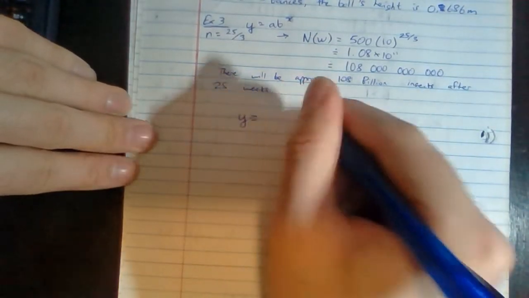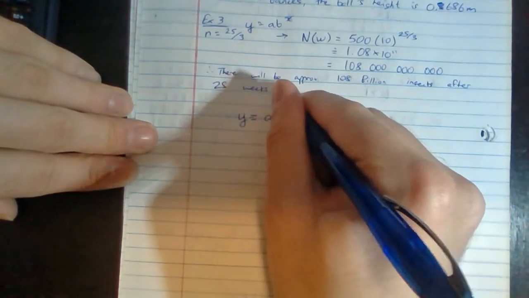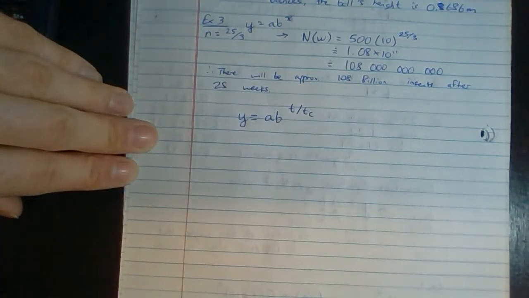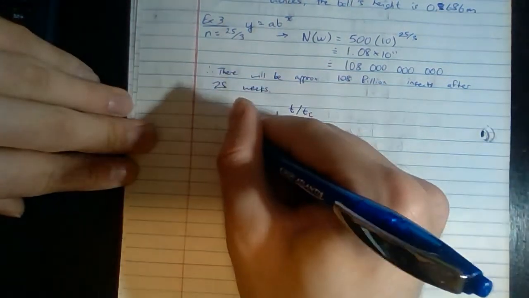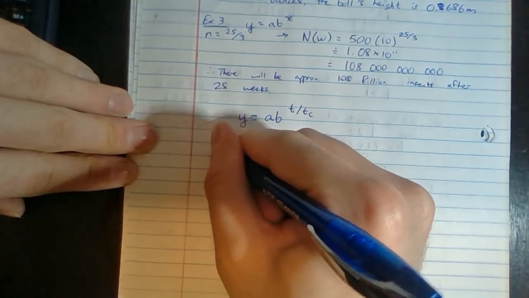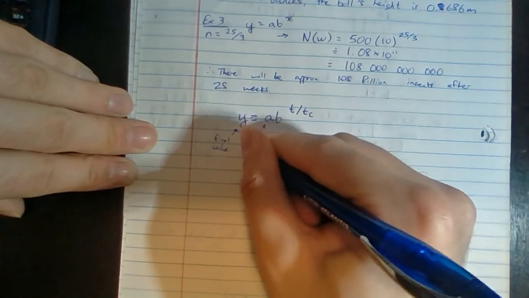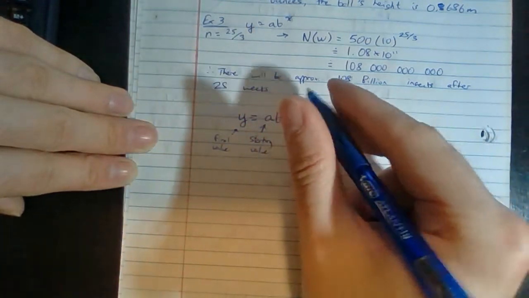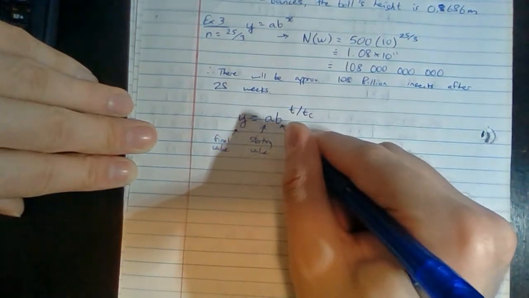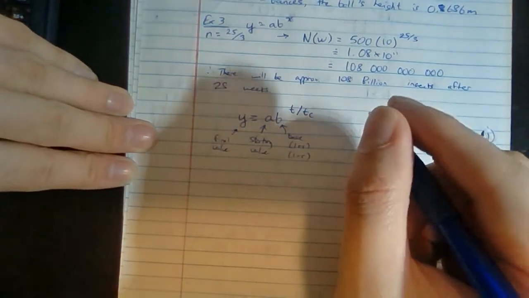We can use y equals a b to the power of t divided by t_c. So still we have, this is our final value. This is our starting value. B is our base. So we're either using that 1 plus r for growth, 1 minus r for decay.